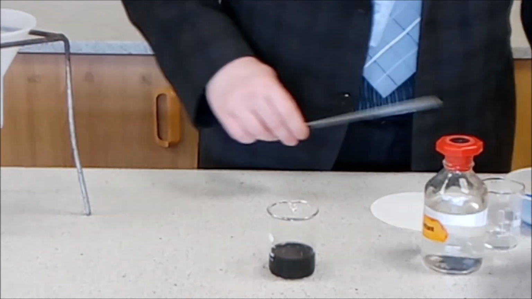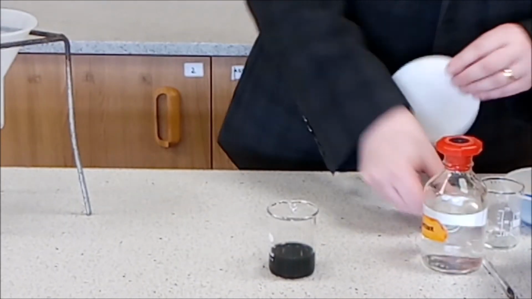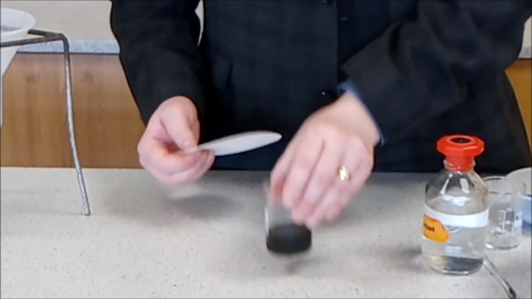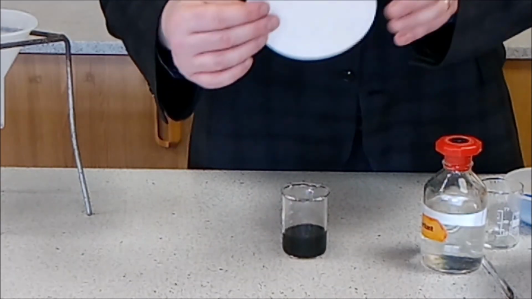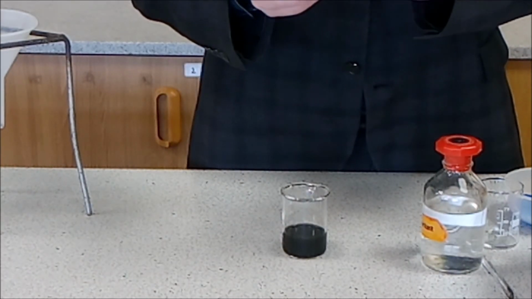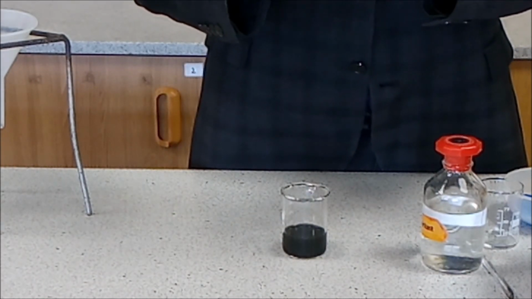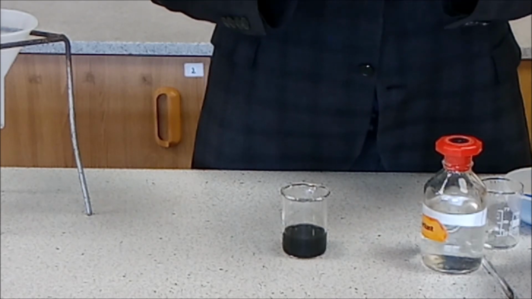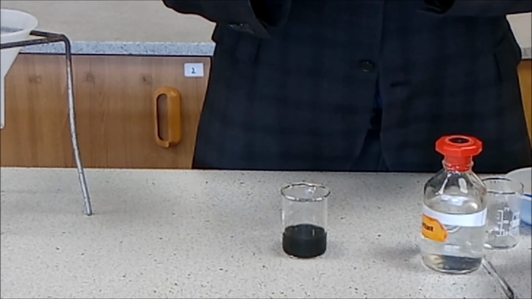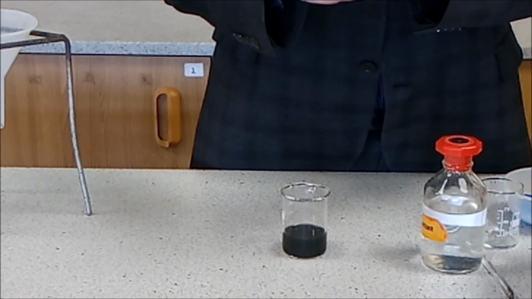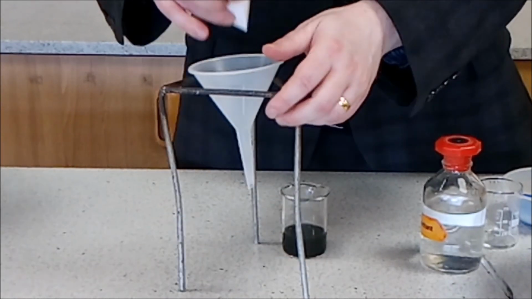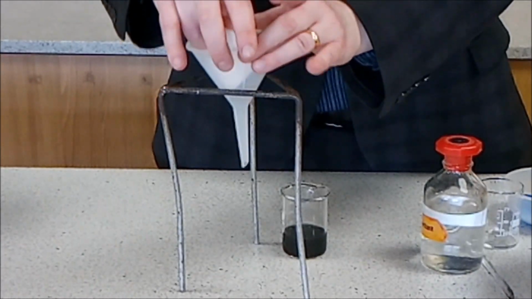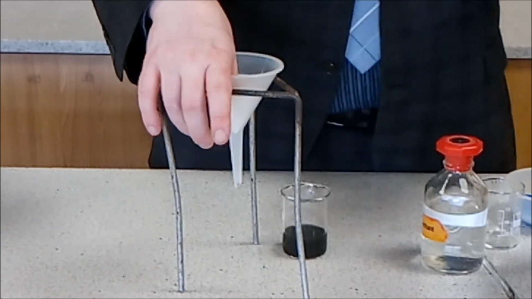So once you've stirred it for an appropriate amount of time, we then need to filter off the excess copper oxide. So we get filter paper, we fold that into quarters. You then place that inside of our filter funnel.